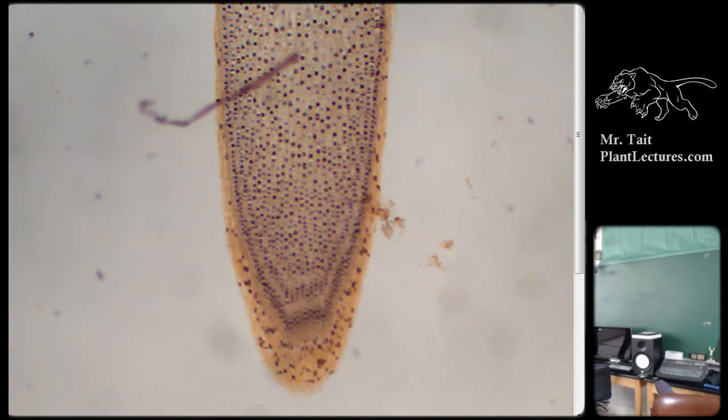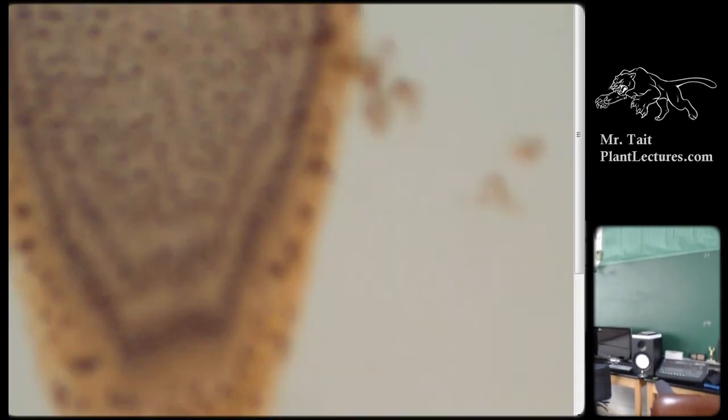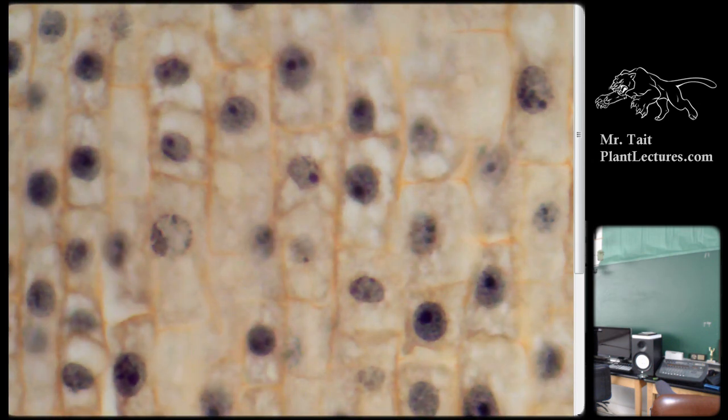If you zoom in on them, you can see that they're in interphase because you can't make out any chromosomes in here, right? You can't definitively see any chromosomes in those.